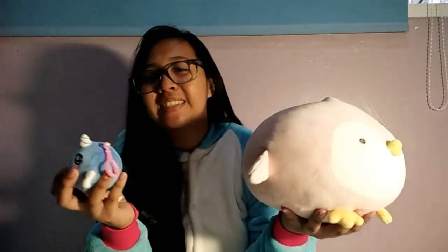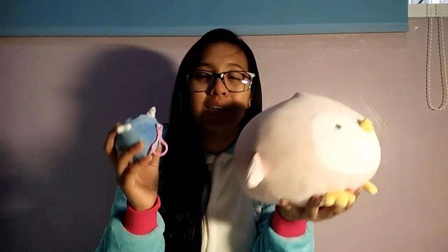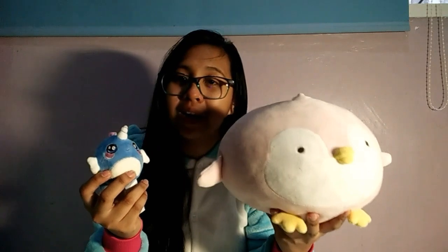So say for example that this is positive and this is negative. The force that exists between them is attractive. So the blue narwhal here exerts a pulling force on the penguin, and the penguin also exerts a pulling force on the narwhal.